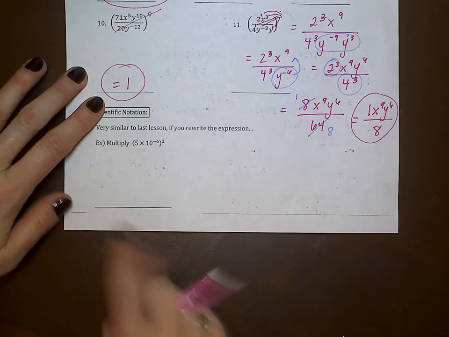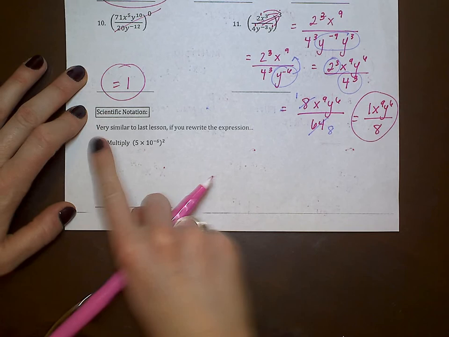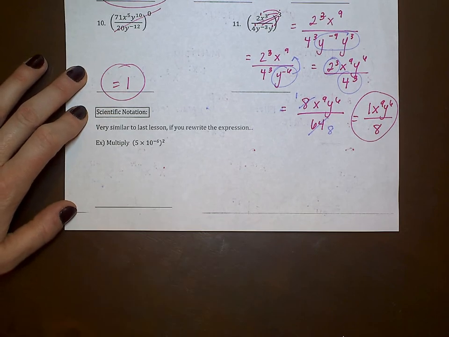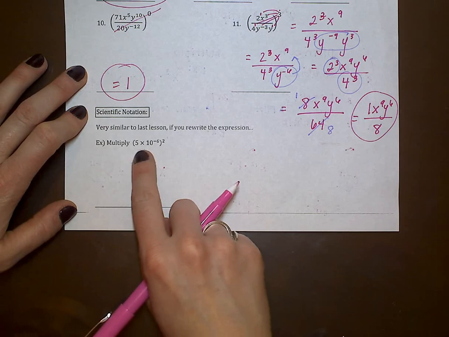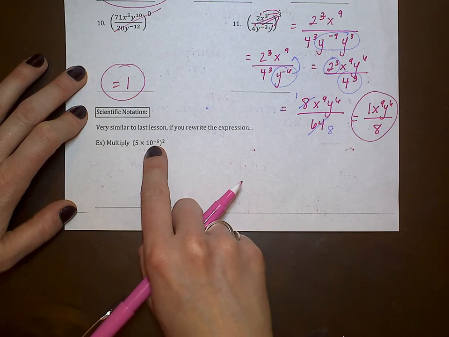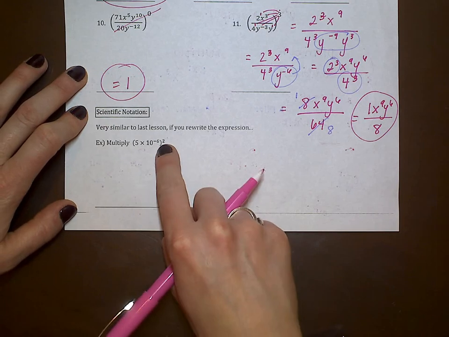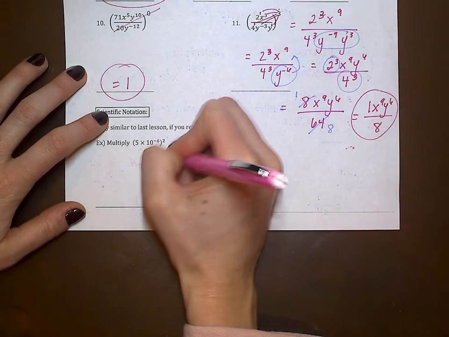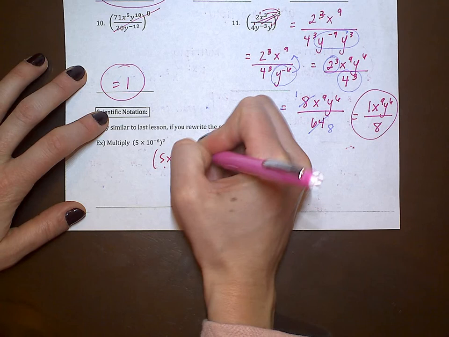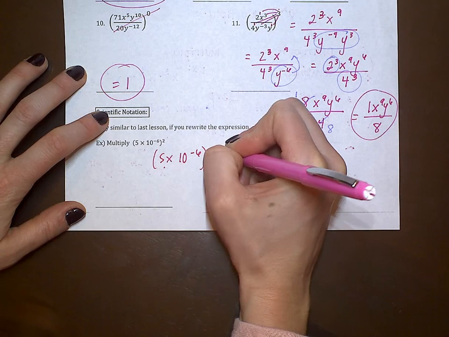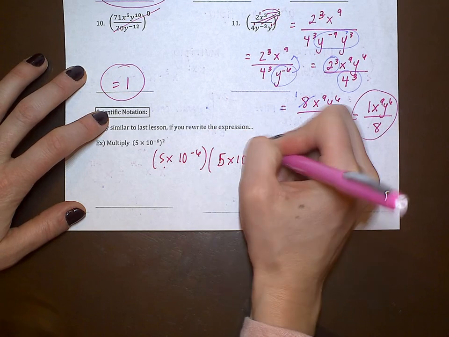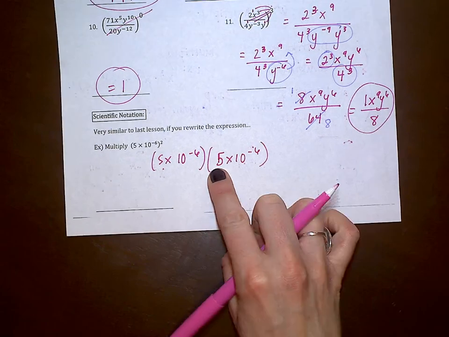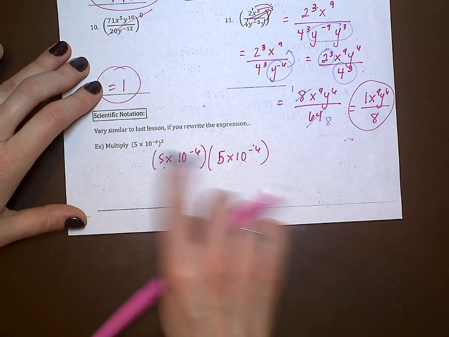All right, last one. This is very similar to the scientific notation problem from last lesson if you just rewrite it. So I want to multiply 5 times 10 to the negative 6th, and I want to square that. Again, think what squared means. Well, it just means you multiply it by itself. So you should write this 2 times. That's a hideous 5, but that's a 5. Okay, so write this twice, square it, multiply it by itself.